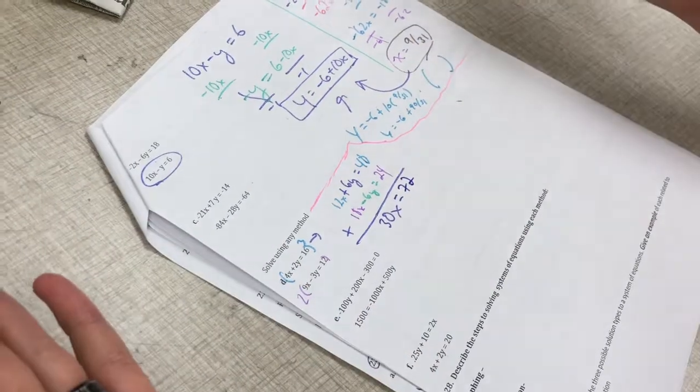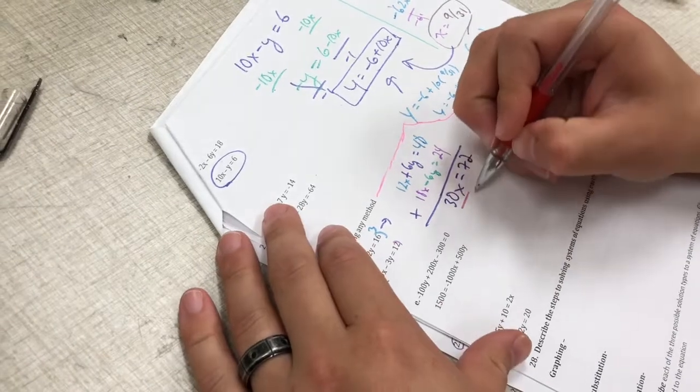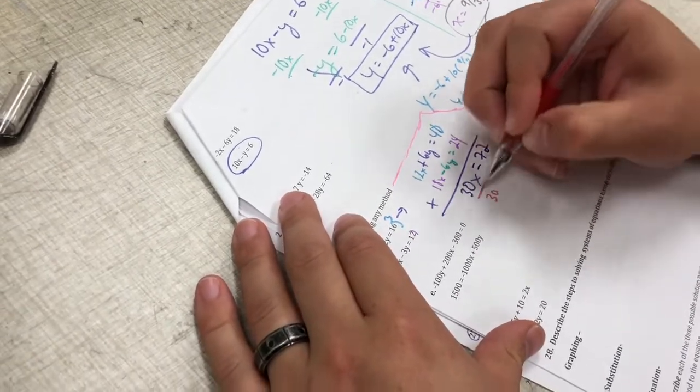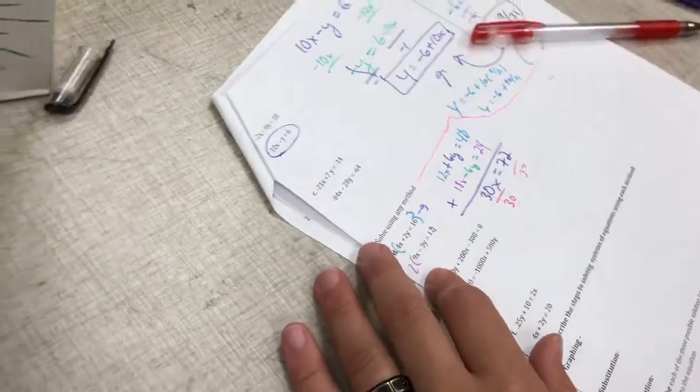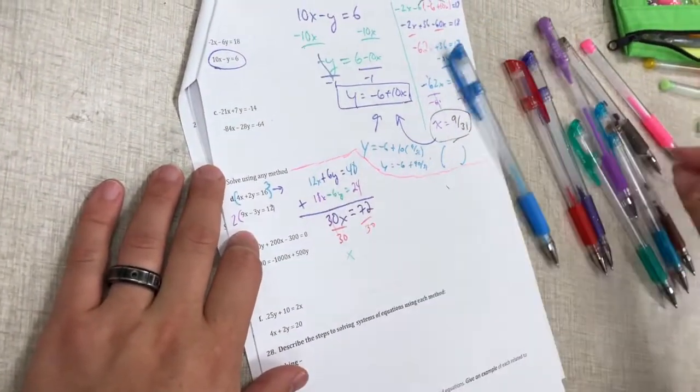What is up with all these nasty numbers? I'm sorry, guys. Whoever wrote this exam review is a mess. You were nasty. Yeah, didn't you write this? Shh. Sorry. Secret.